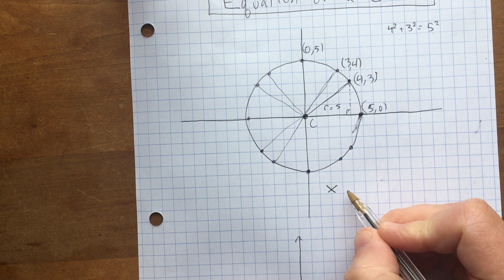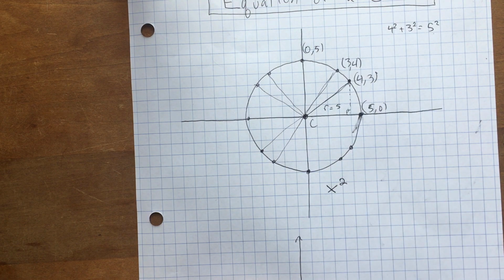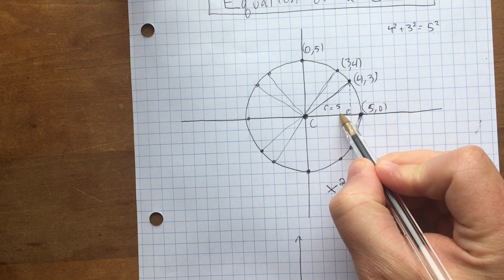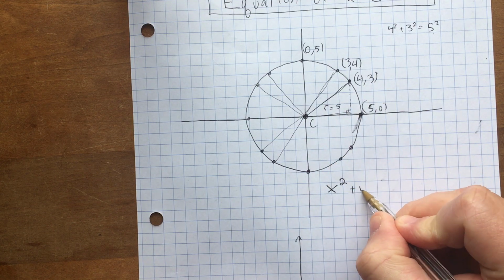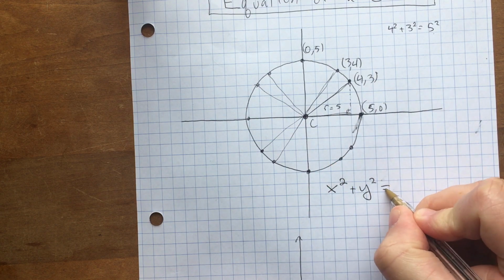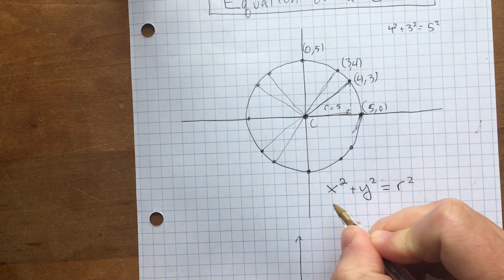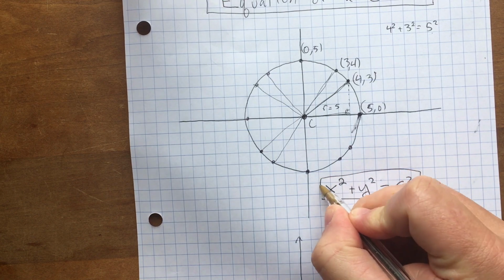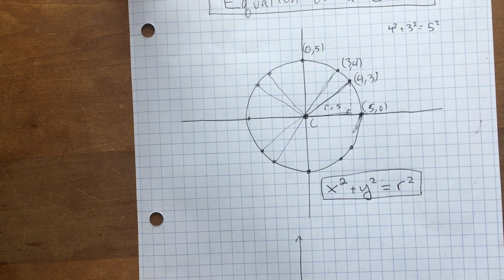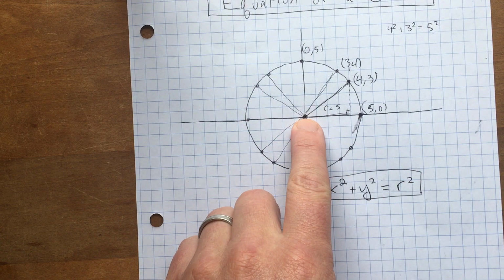And so if you're traveling around the circle, basically what we would do to find the equation of this circle is we take whatever the x coordinate is and square it, because that's one side of a right triangle, and then we would add the y coordinate squared, and you know what that would equal? Well, it doesn't equal the radius, it equals the radius squared. That is the equation of a circle where the center is right here in the middle at 0, 0.